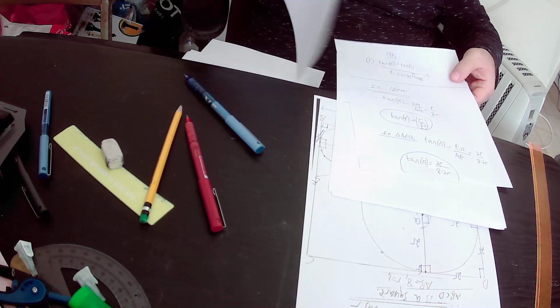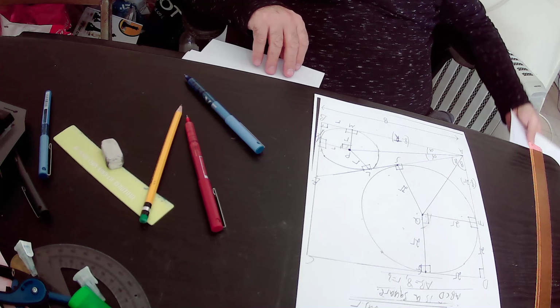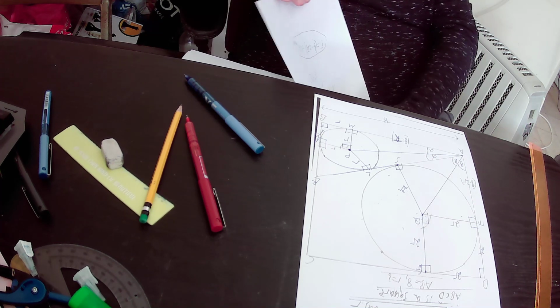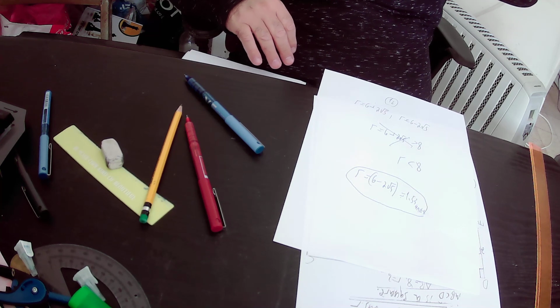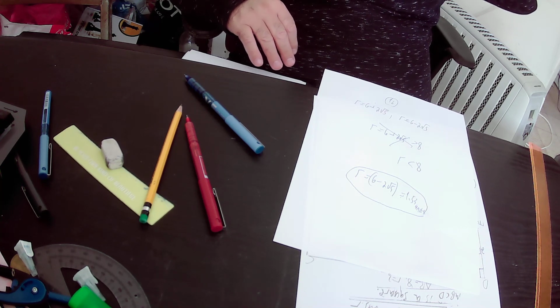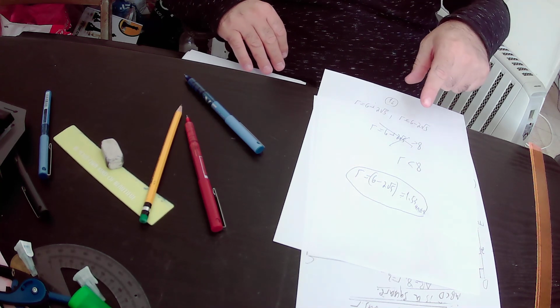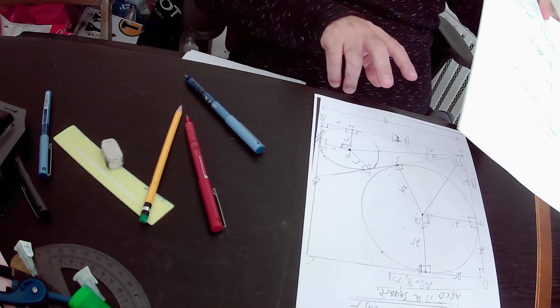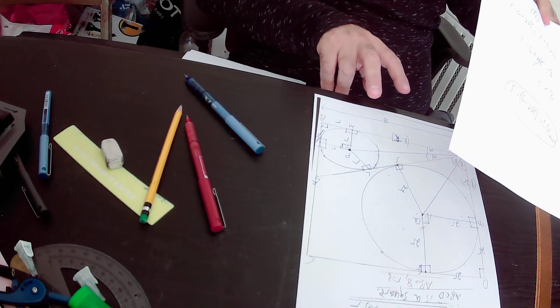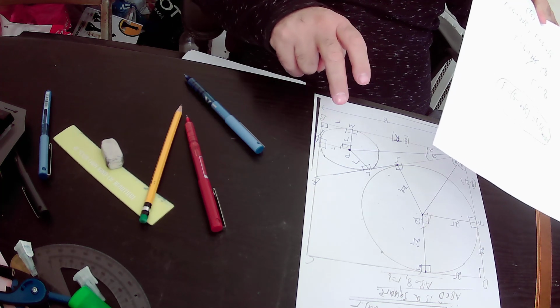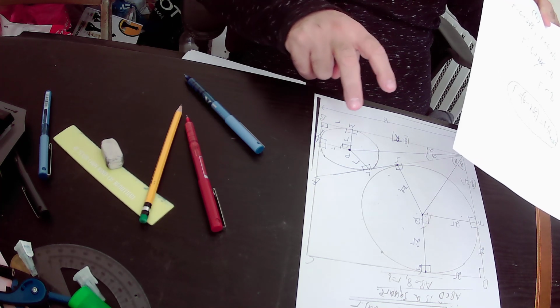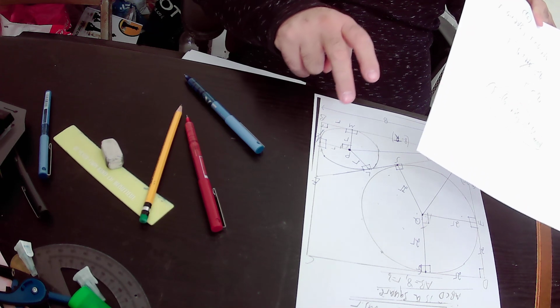The first answer is that the radius of the small circle equals 6 plus 2 times root 5. But because it is bigger than the side of the square, it is not correct, because the small circle is inside the square, so the radius must be less than 8 units.